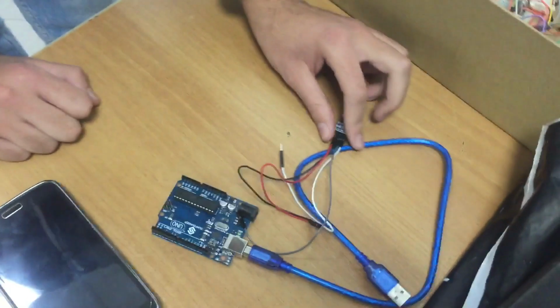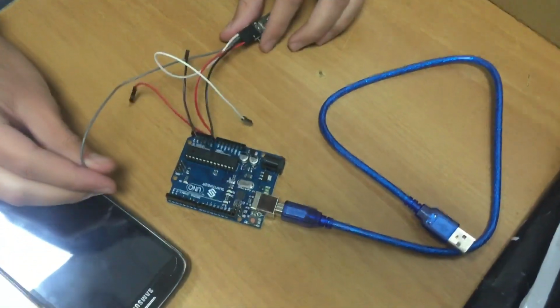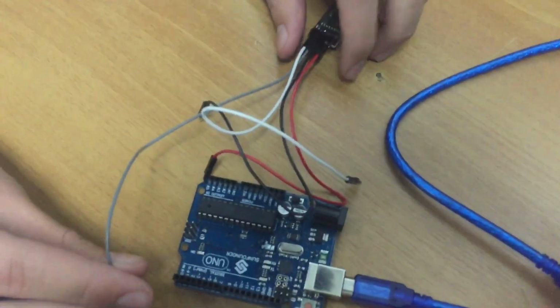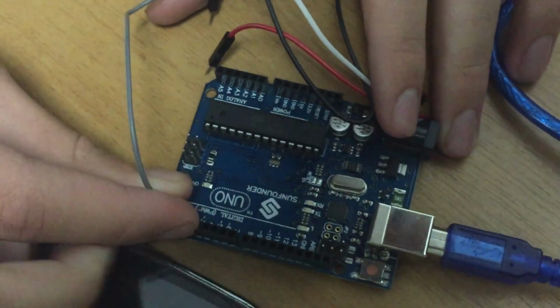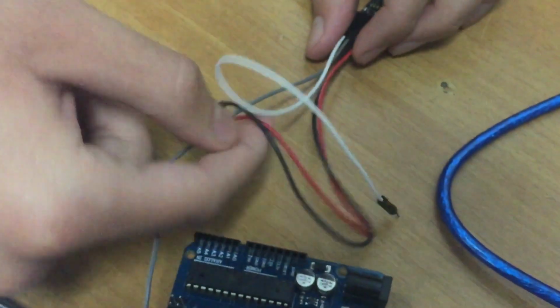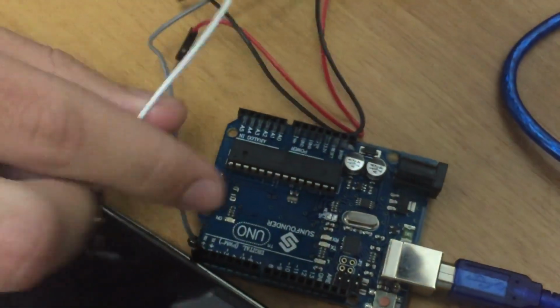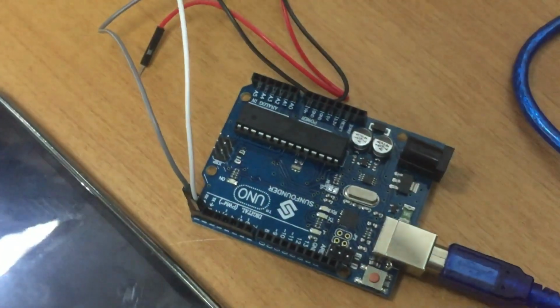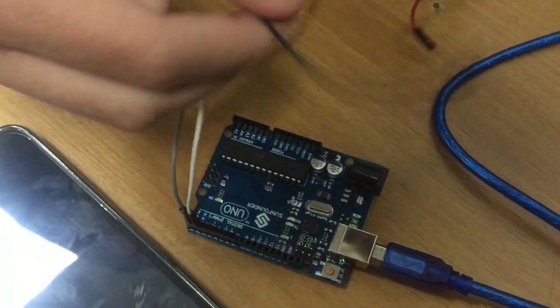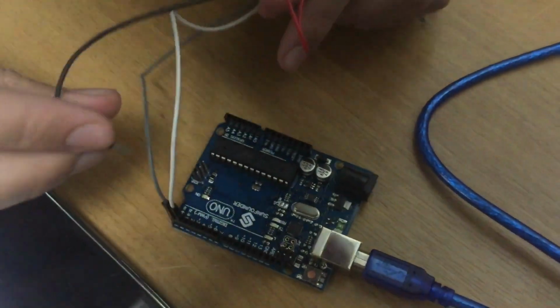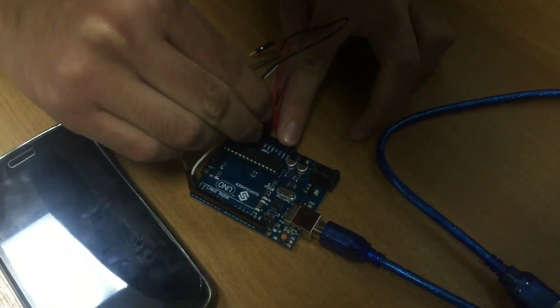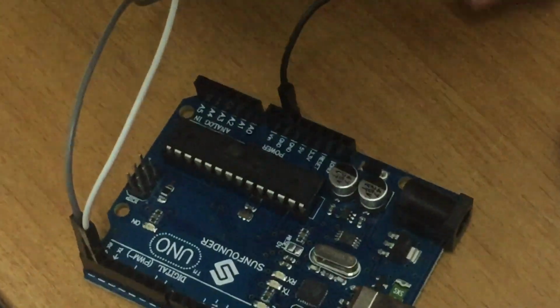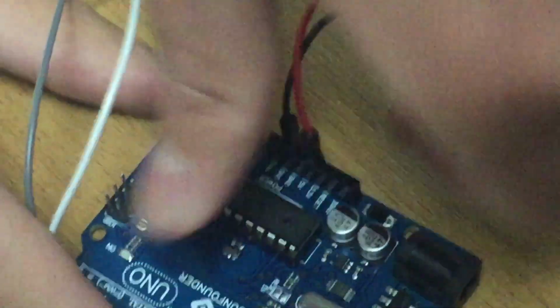We will connect the Bluetooth module: the TX of the Bluetooth module will be connected to the RX of the Arduino, the RX of the Bluetooth module will be connected to the TX of the Arduino, and the VCC and ground will be connected. And that's simply the connection.